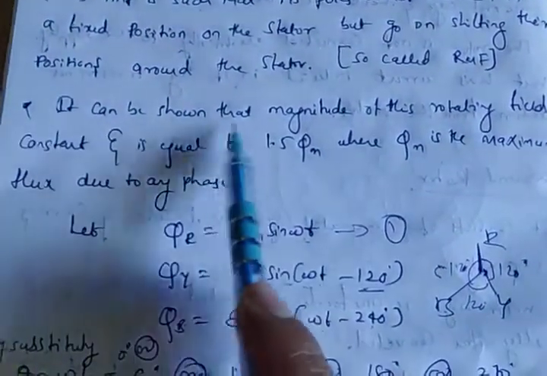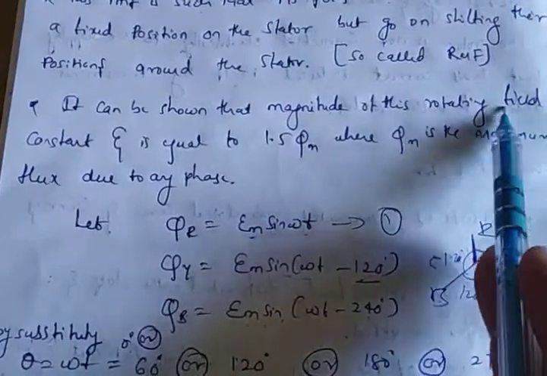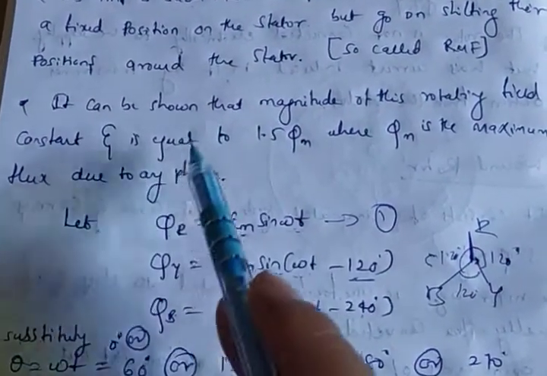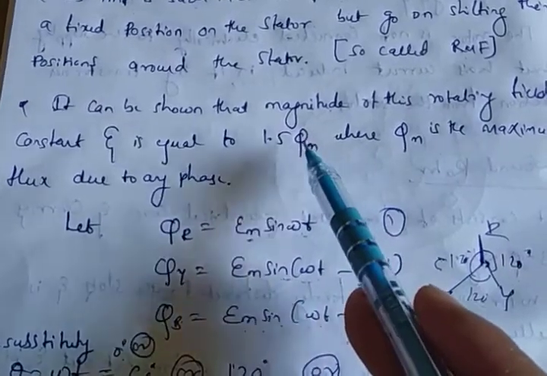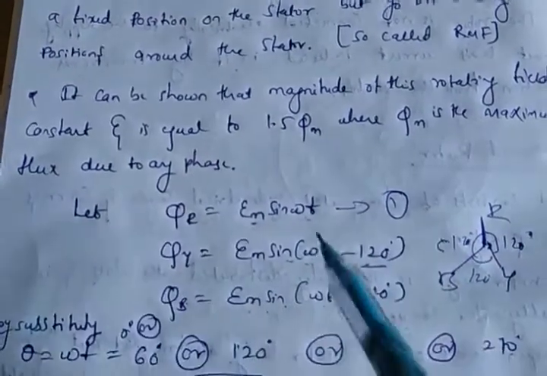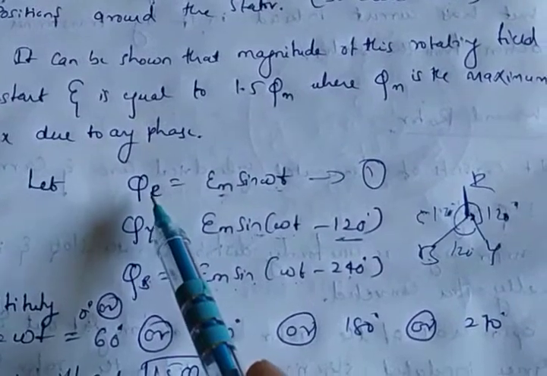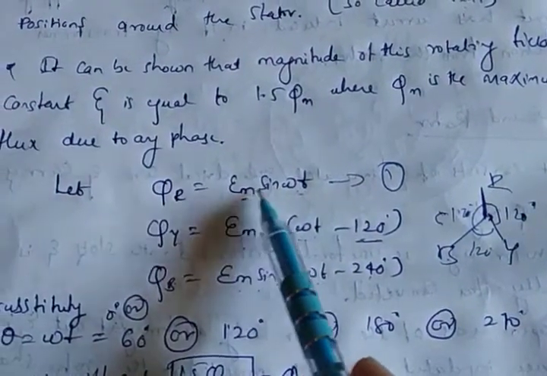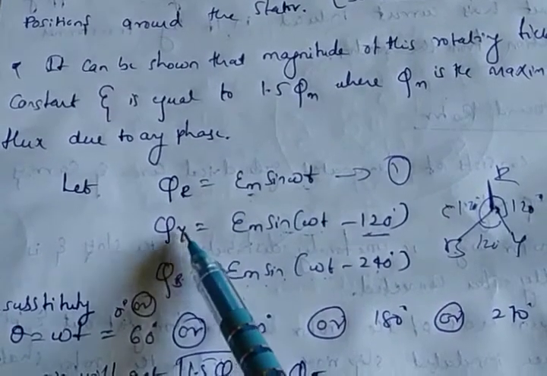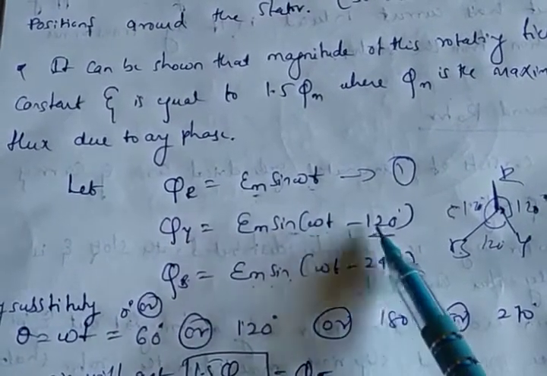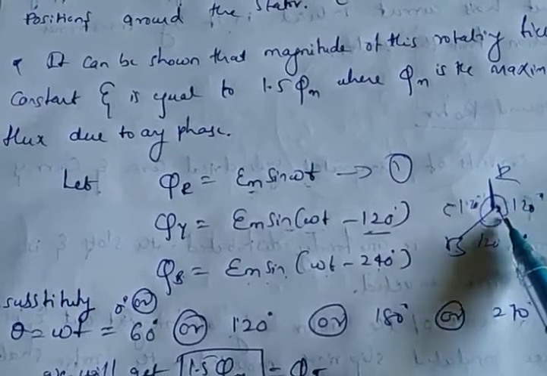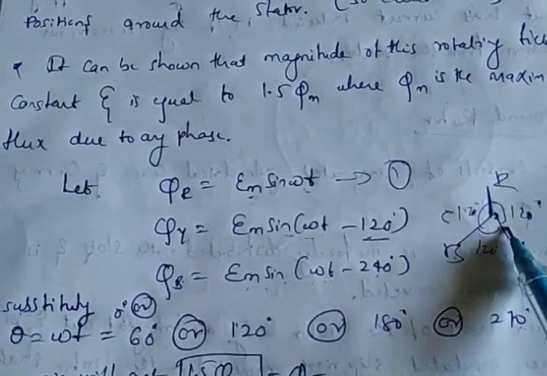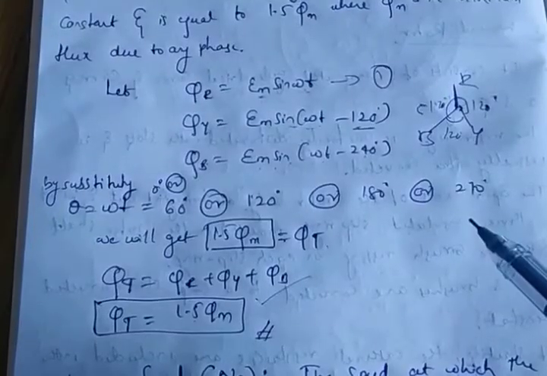But we can say that the magnitude of this RMF is constant and equal to 1.5 times the maximum flux. We can prove this by taking the three reference equations: the flux produced by the R phase, Φr = Φm sin ωt; the flux produced by the Y phase, Φy = Φm sin(ωt − 120°), because the phase difference between R, Y, and B is 120 degrees.